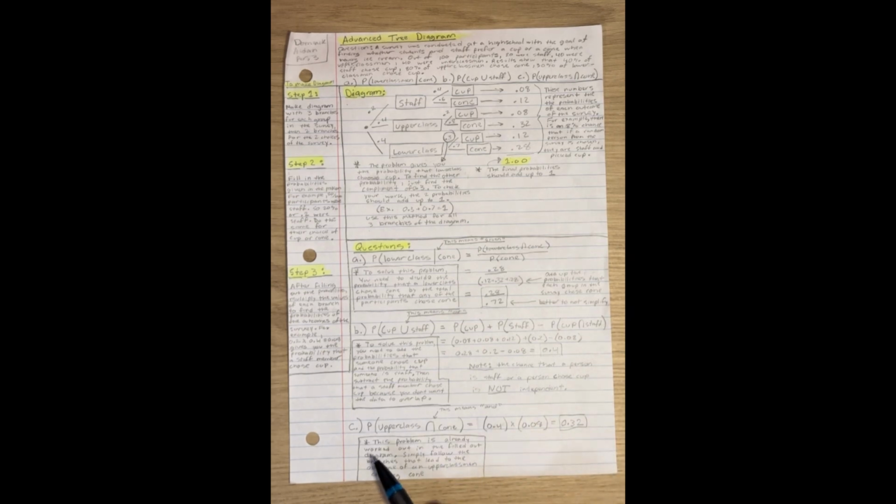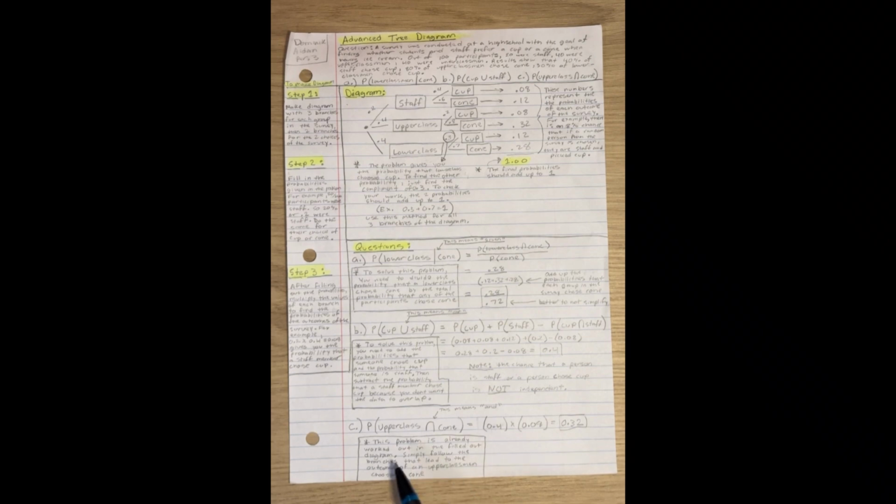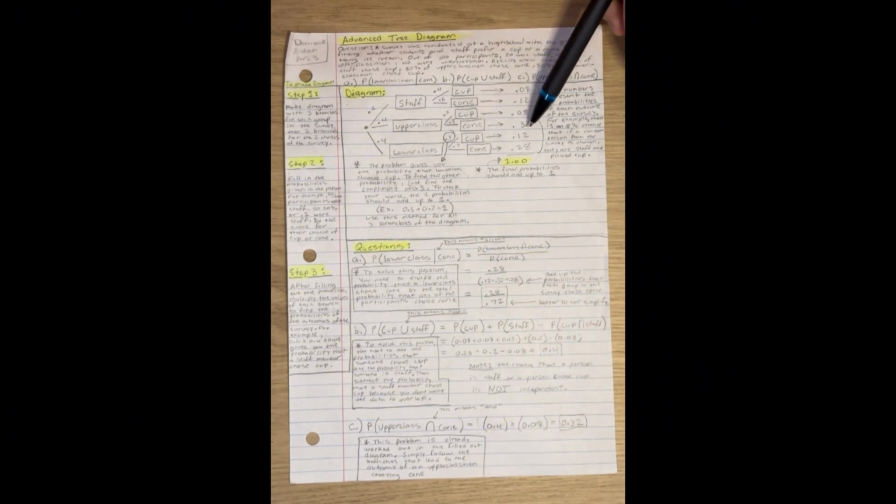Lastly, question C, we would like to figure out the probability of randomly picking an upperclassman and someone that chose cone. And this one is fairly simple. It's already worked out and filled out in a diagram. You just simply have to follow the branches that lead to the outcome of the upperclassman choosing cone. Would be 0.32. And that's it.